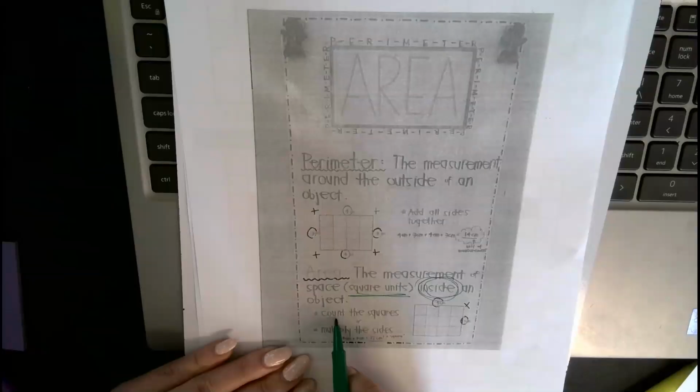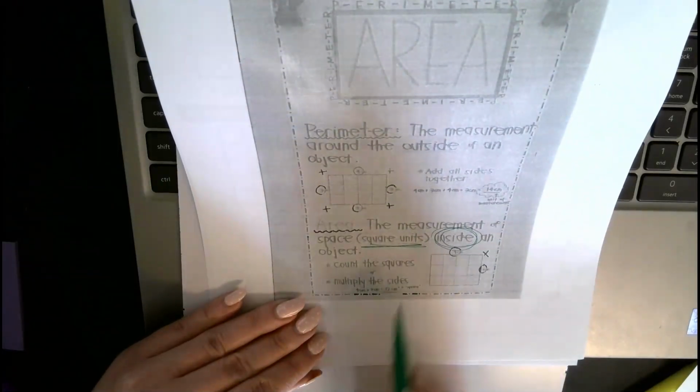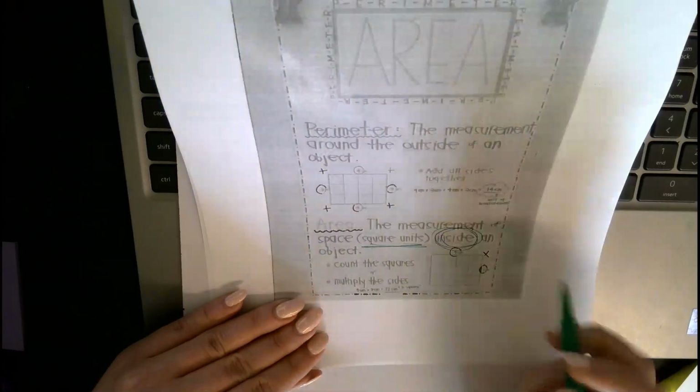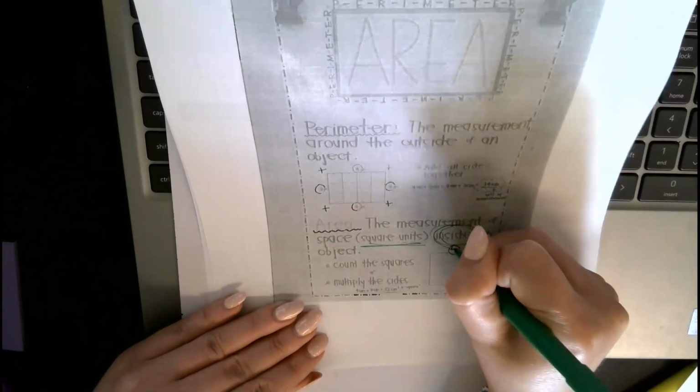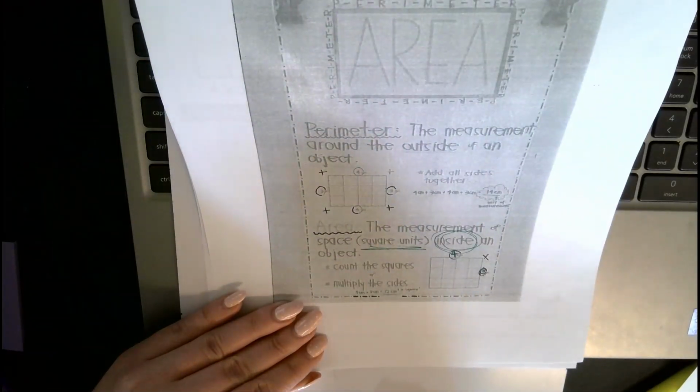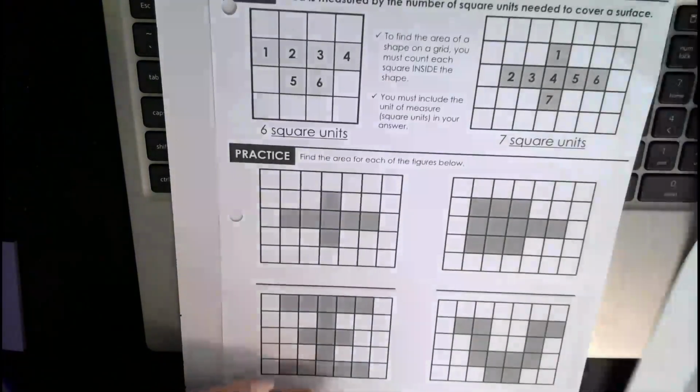What's one way you can find the area? Count the squares or multiply the sides. So over here you have 4 columns and 3 rows. What is 3 times 4? 12. Very good.